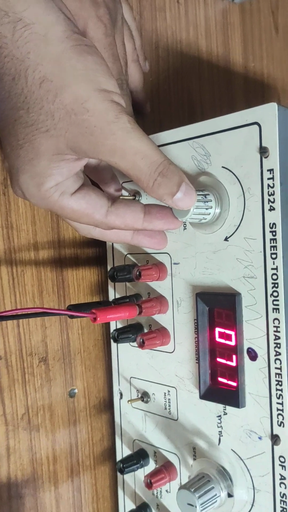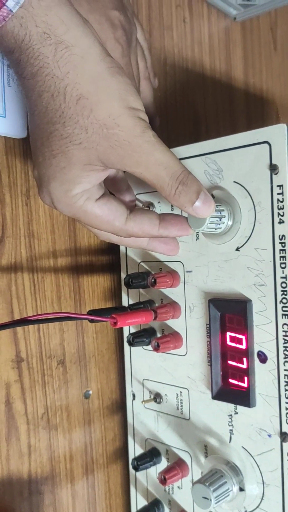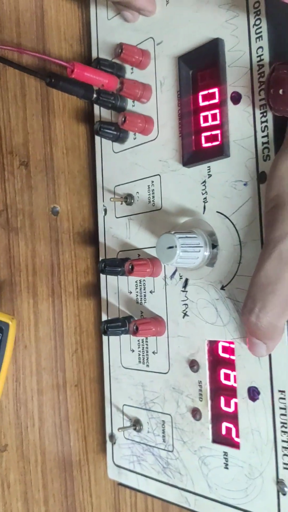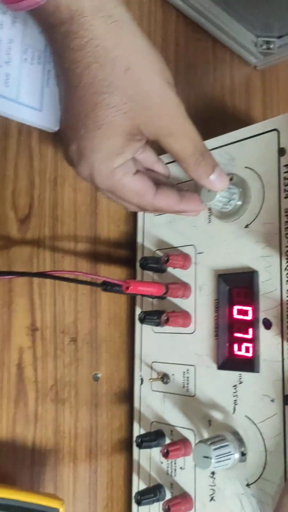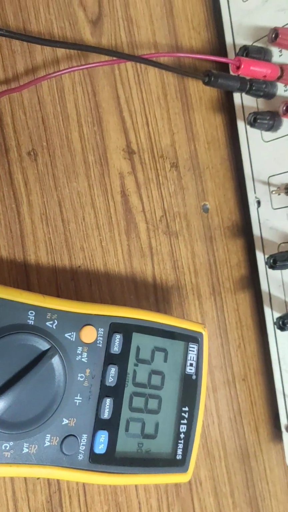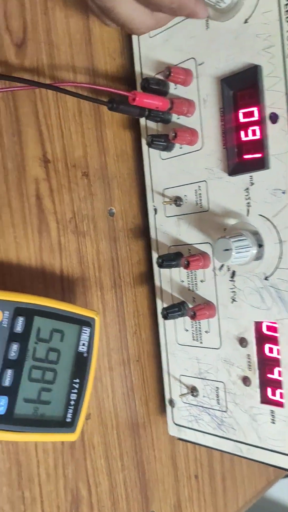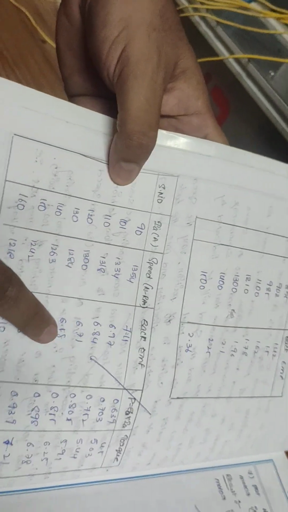In load characteristics, by varying the load, see here, the load current varies, similarly the speed varies, and then the voltage varies. Now, varying the load at different values, we have to note down the values of current, speed and then voltage. Now we have to tabulate these values: current, speed and then back EMF.